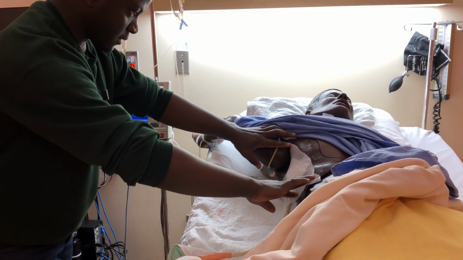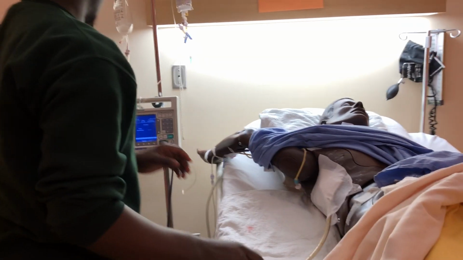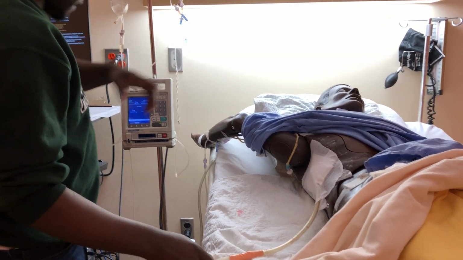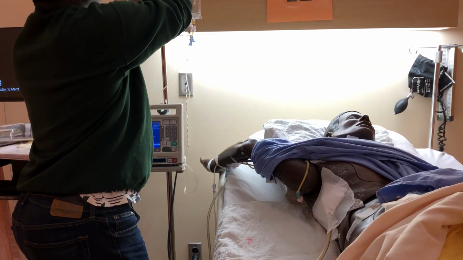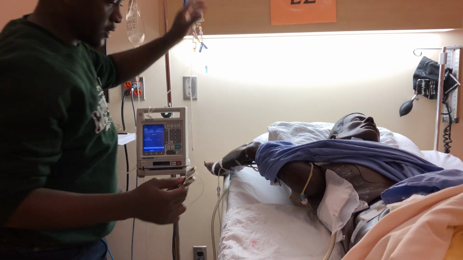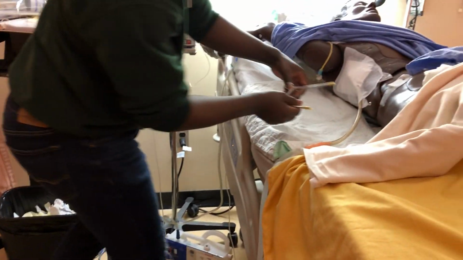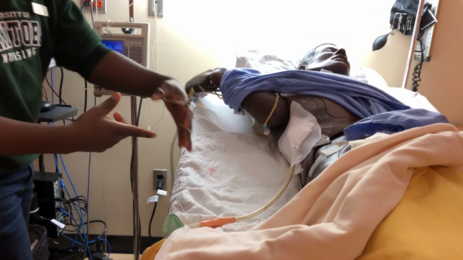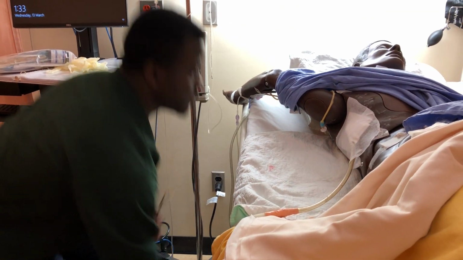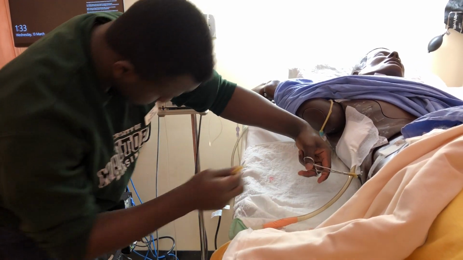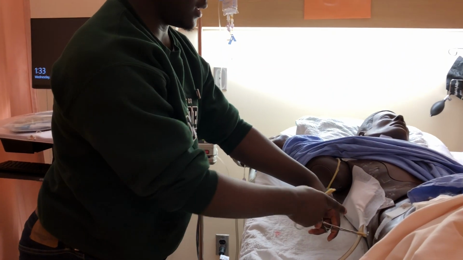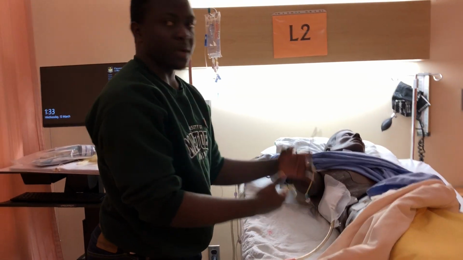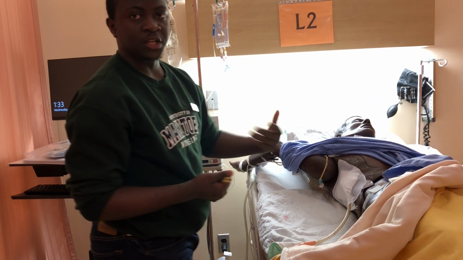I'll inspect to see that it's intact, and as I see that the dressing is dry and intact, I will just use my clamps to check whether there's an air leak. As I clamp, I will start clamping closer to the patient to check whether the air leak stops. As I clamp here, I see that the air leak stops. I know that this is where the air leak is from. So when I do my dressing change, I know that should stop the air leak.